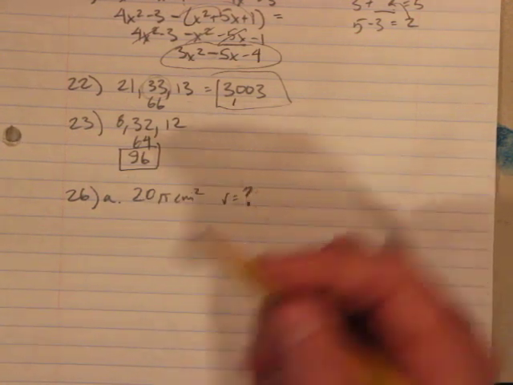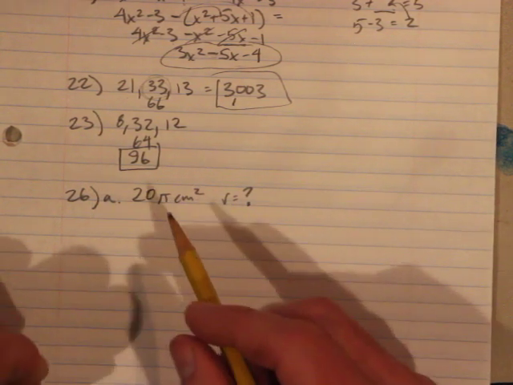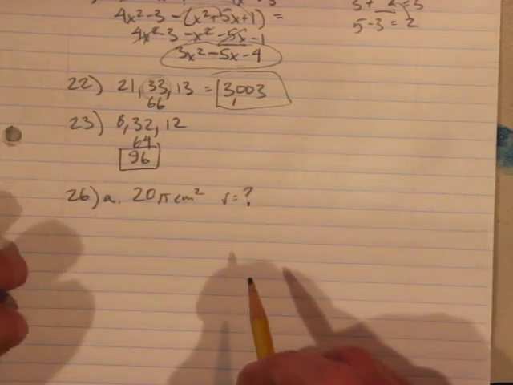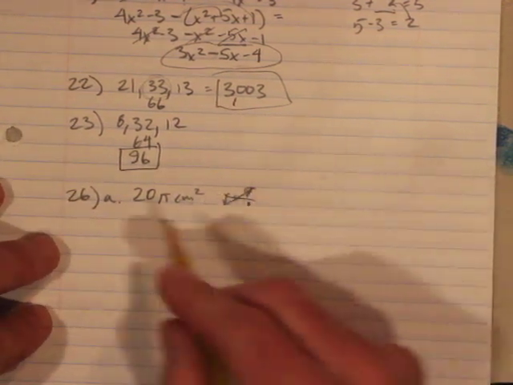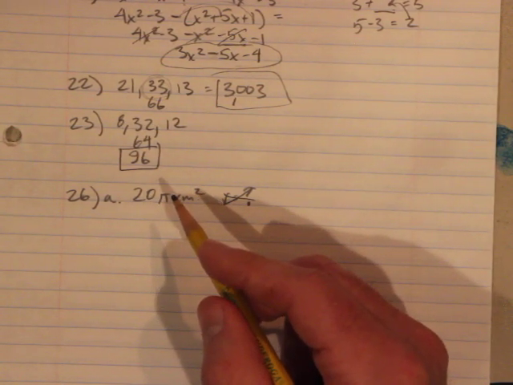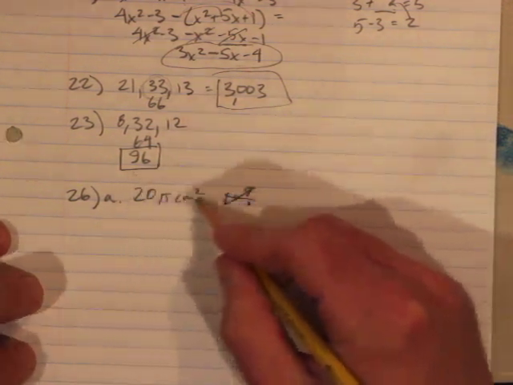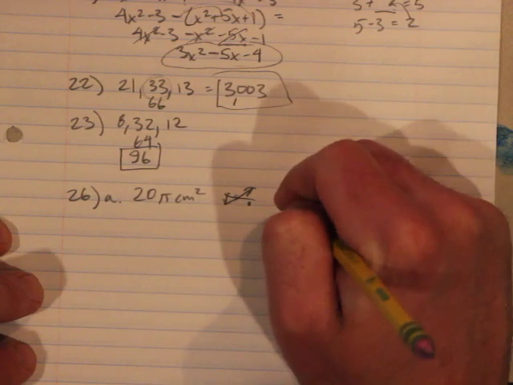Let's see what B is going to be asking me here for number 26. Oh, it's asking me first to write an expression that can be used to find the length of the radius of the circle, given the area. Use the expression to find the length of the radius. Alright, so it asks us a question and then it split it up into two pieces. So first we're going to write an equation that gives us the radius in terms of area. Before we worry about this 20 pi centimeters squared, let's write the area of a circle.